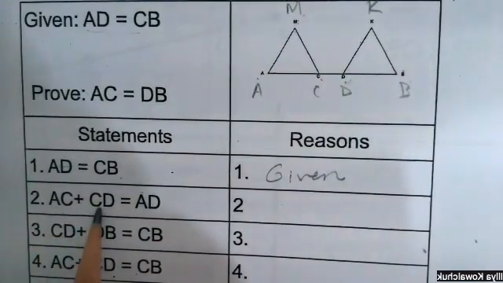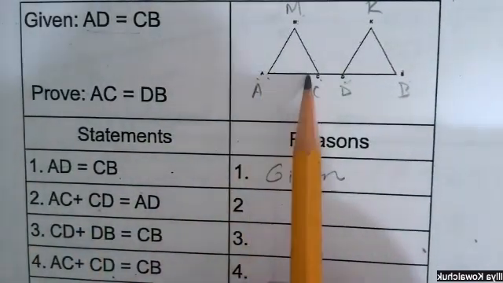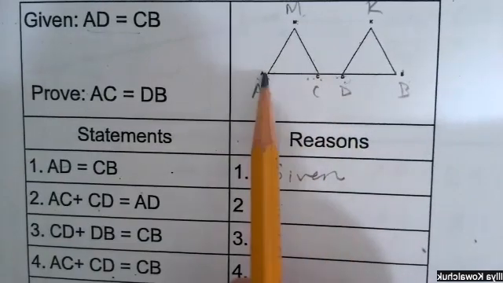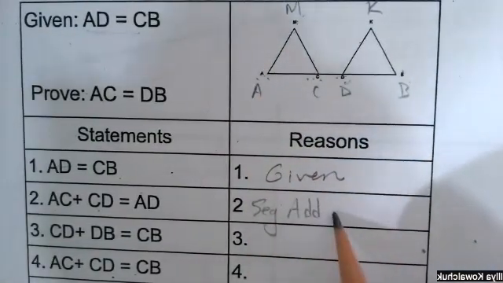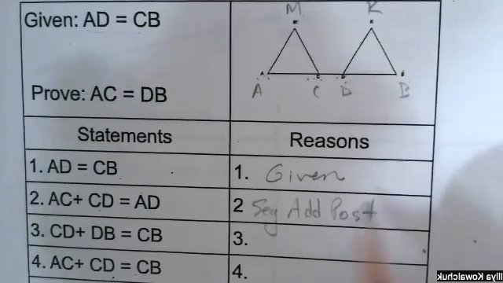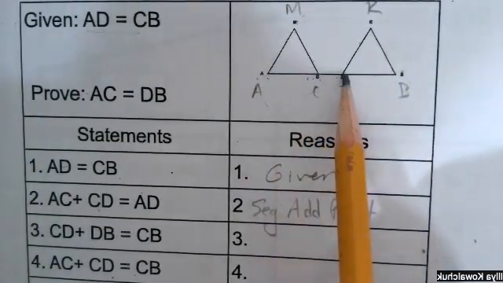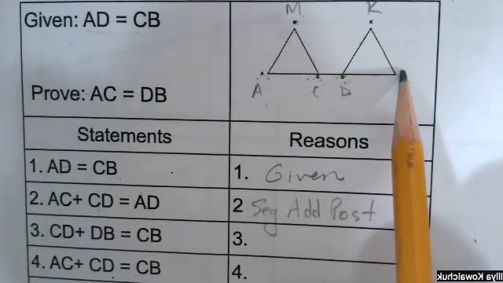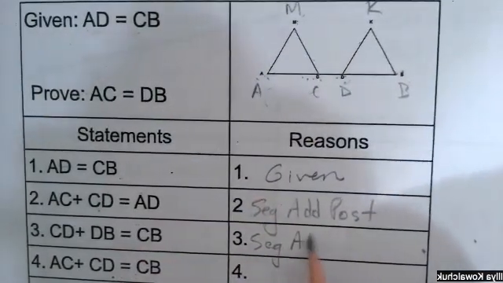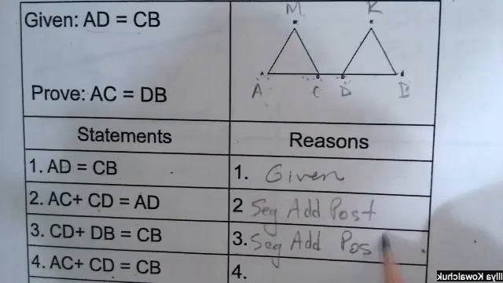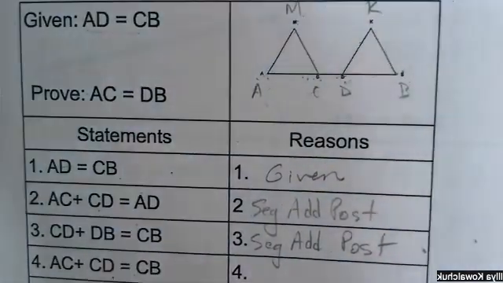We have AC plus CD, that's our segment addition postulate. We're adding two pieces of a segment together. And then we have CD plus DB equaling CB for step 3. That's also the segment addition postulate because we're adding two pieces of a segment together.